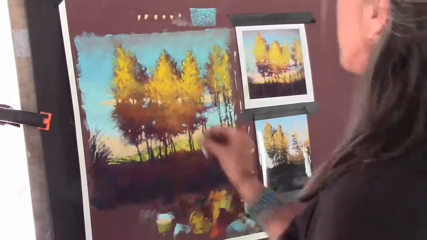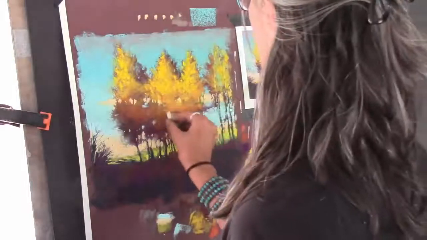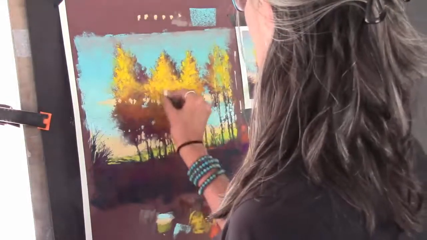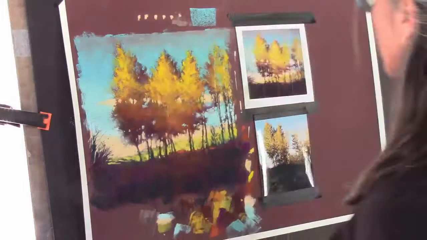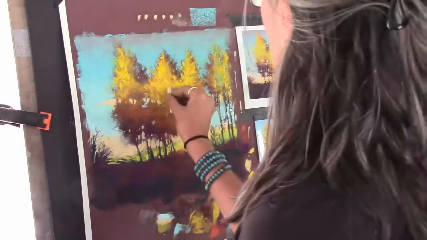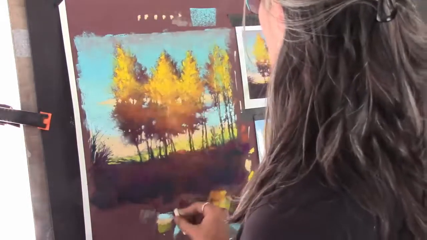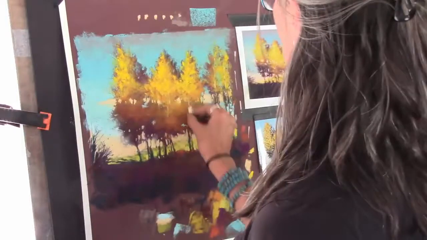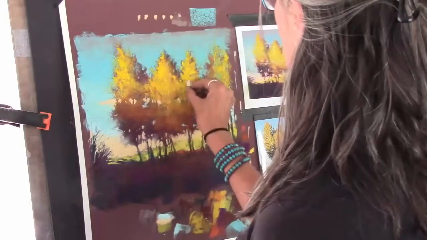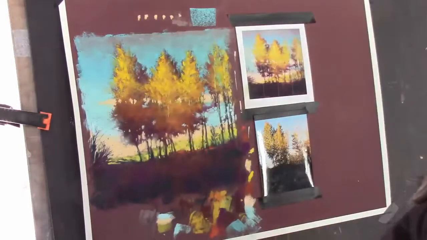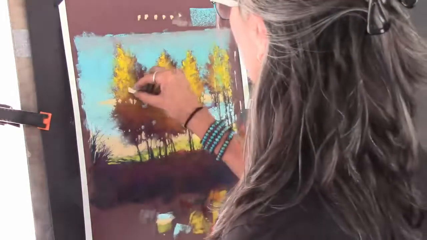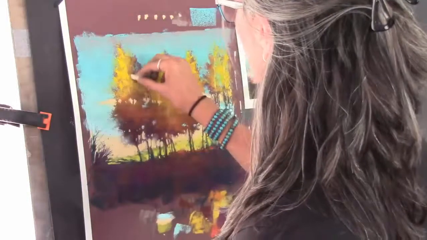And I'm going to come over in this guy and do the same thing, just a little broken line. Up into here. And a couple spots even over here.